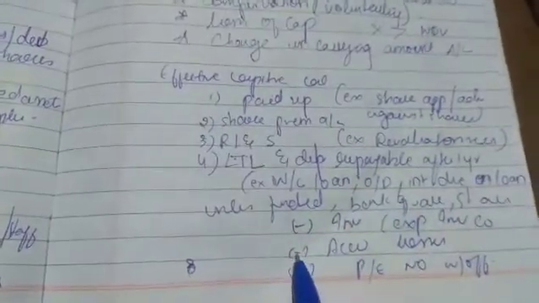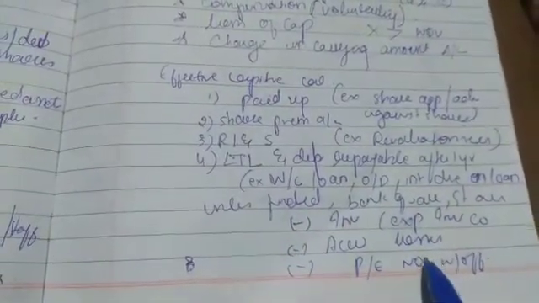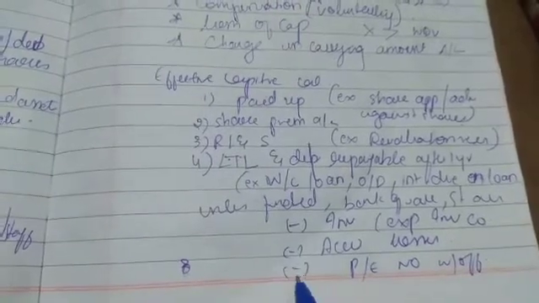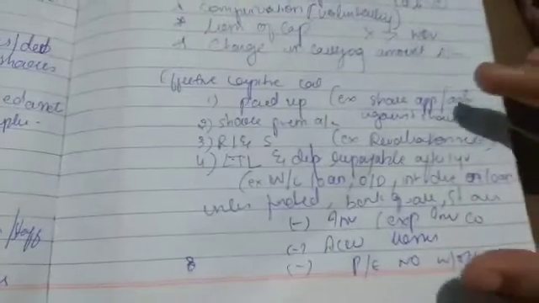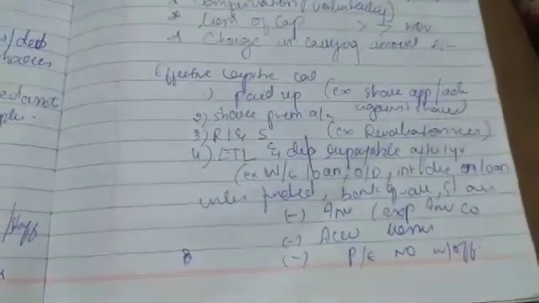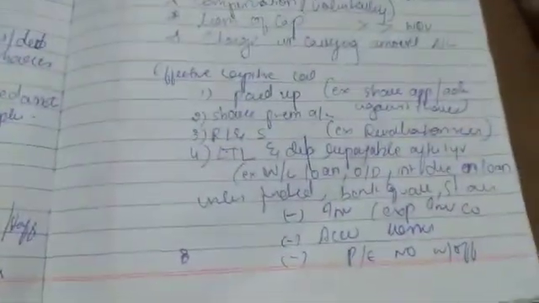Next is accumulated losses. Again, deduct preliminary expenses written off. Only this much is called effective capital. If you know this definition, you can solve any type of problem because it says exactly what has to be included and what has to be excluded. Now we'll compute the effective capital.